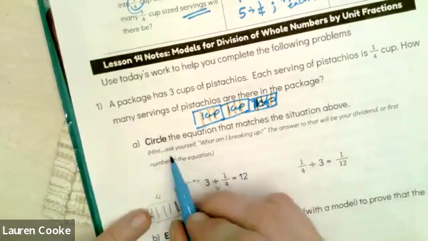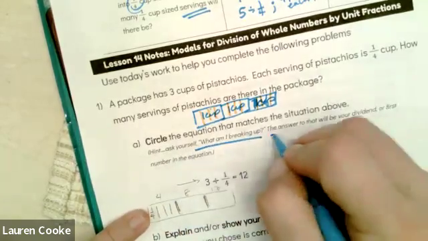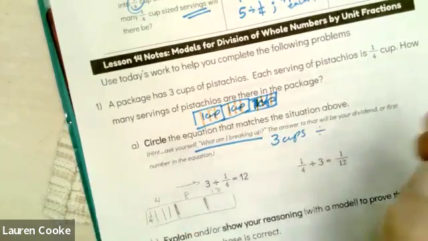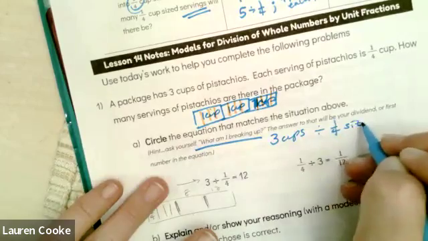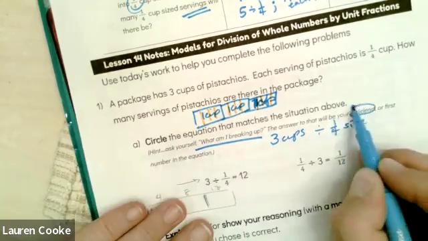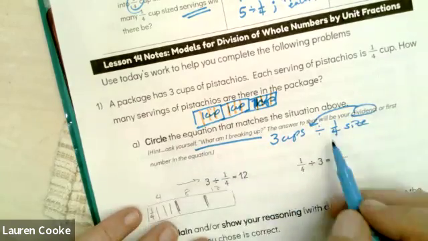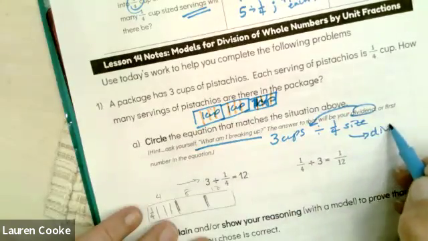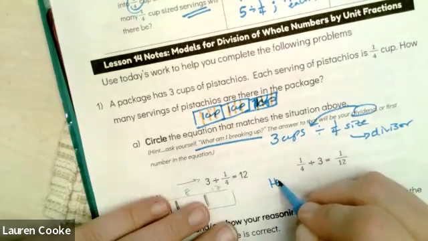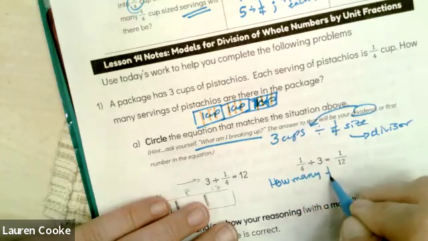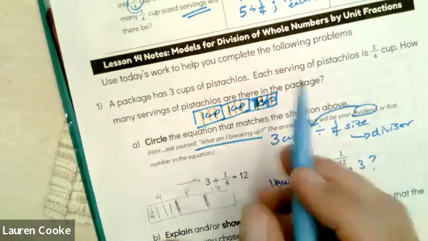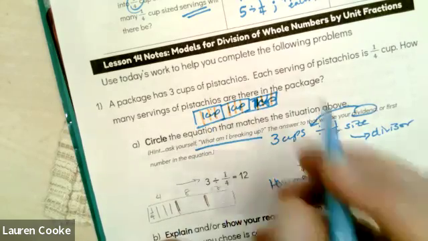Let's see what we got. What am I breaking up? I'm breaking up those cups of pistachios. And I'm breaking it up by 1/4 size servings. Okay. That will be my dividend is the 3, and the 1/4 is my divisor. And then my quotient is going to be how many 1/4s in 3. Well, ask yourself how many 1/4s in 1? 4. 4 times 3.